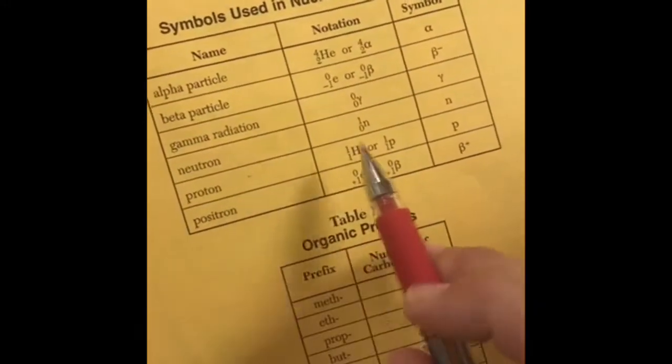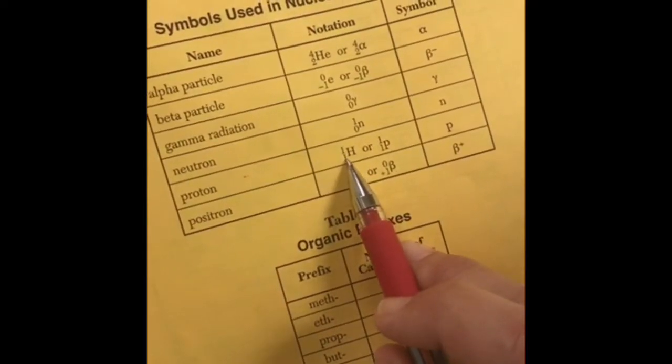So here's a proton, and it has a mass of 1, and then another, oh my God, Danny, you're making me laugh. I love my job. I love my kids. I love teaching.